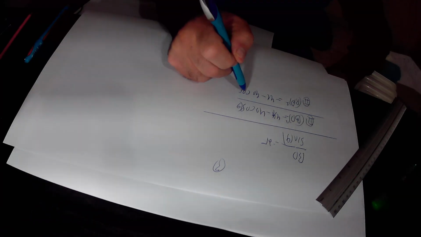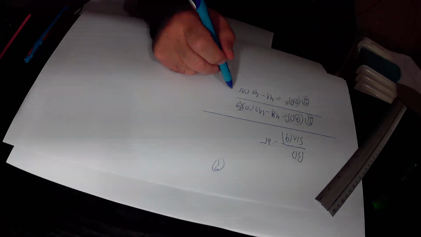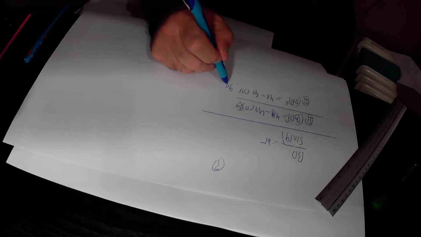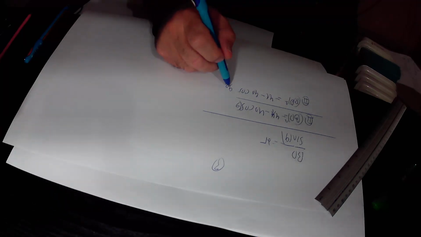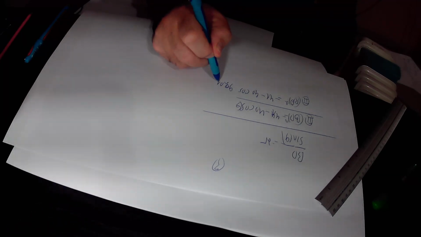And we found that angle alpha equals 93.017 degrees in size.